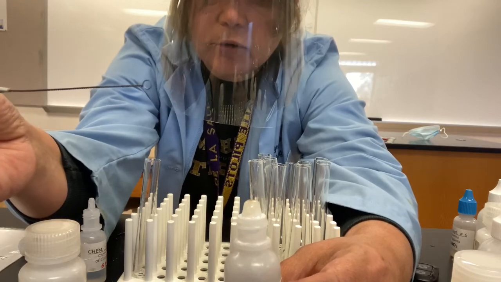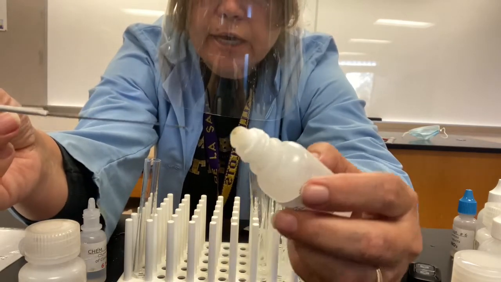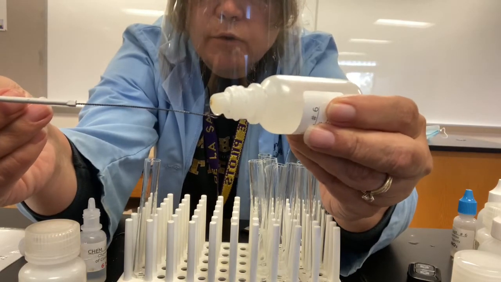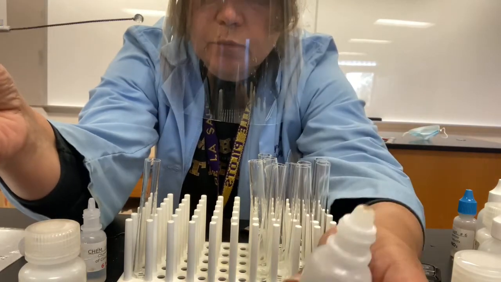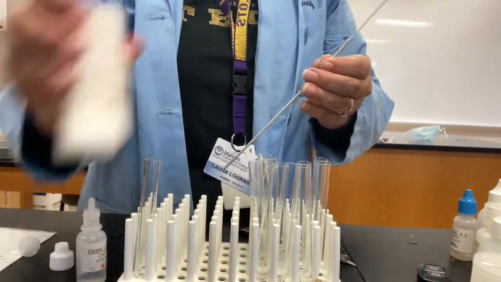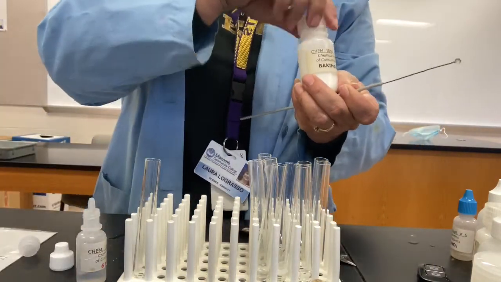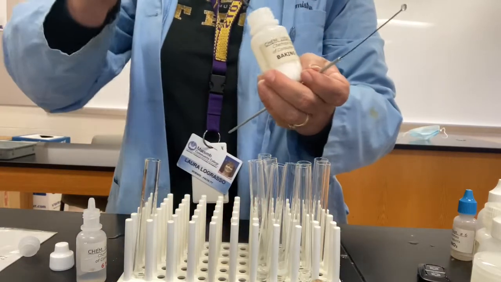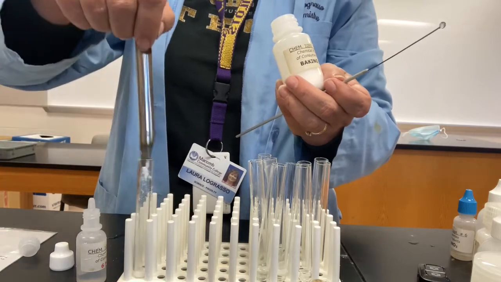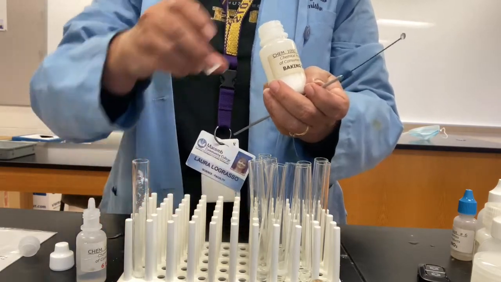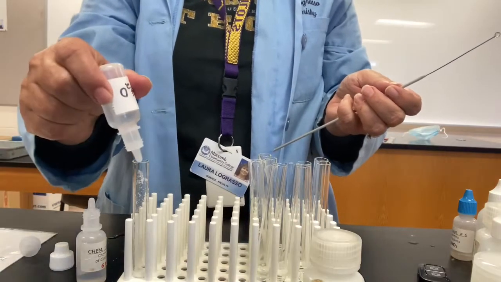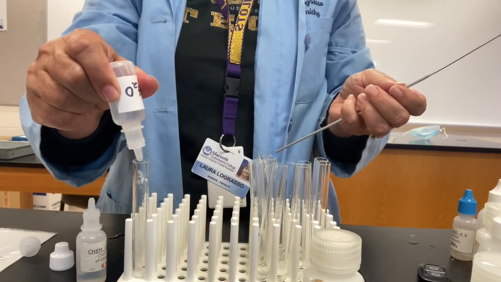So let's see how this is going to work. I'm going to go ahead and put a drop of the barium hydroxide onto the loop. All right. And then I will put some baking soda. I might have to do that again if the drop doesn't stay. Some baking soda into the test tube. Add some deionized water. A milliliter.